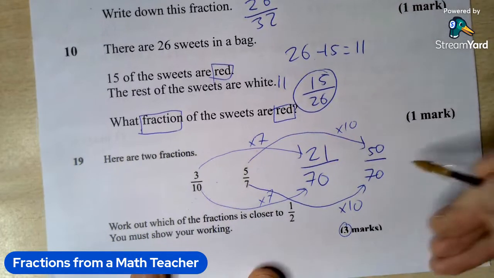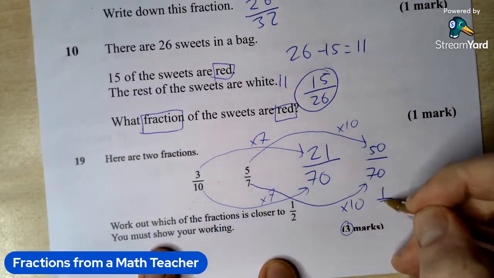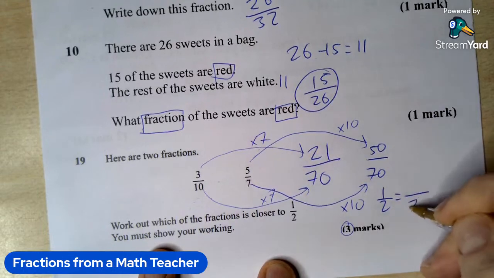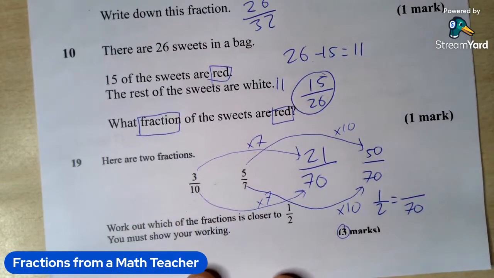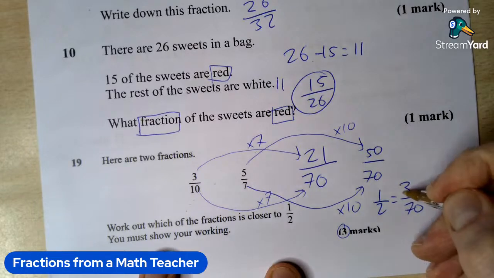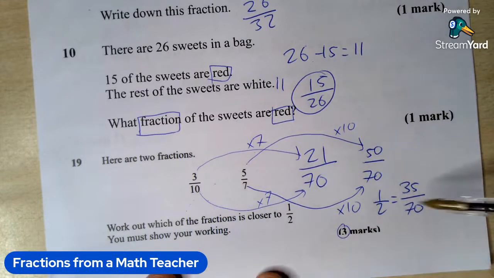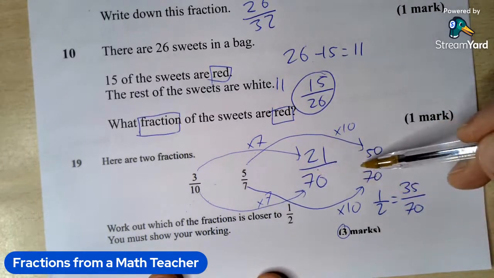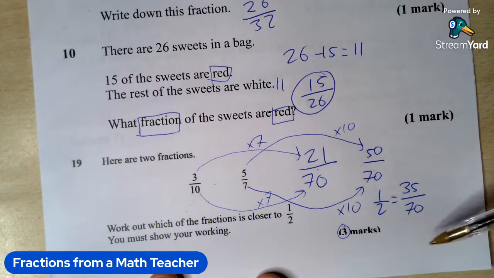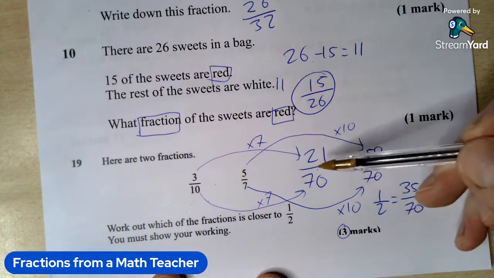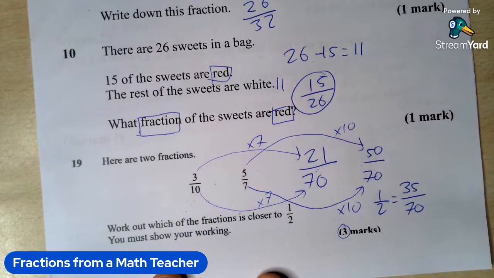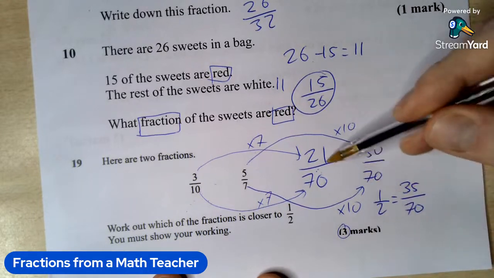And now, if you use a half, because that's what it wants to know, a half, what is that in terms of 70ths? So then what's half of 70? That's 35. Yeah, so which of those 2 numbers is closest to 35 over 70? Well, I'll tell you that is 21 over 70. Yeah, because that's within 14.